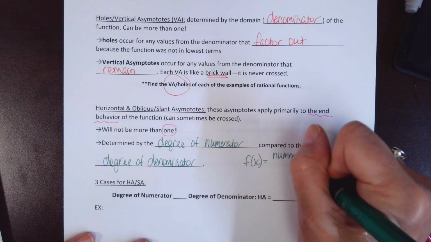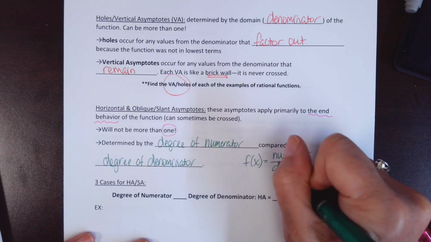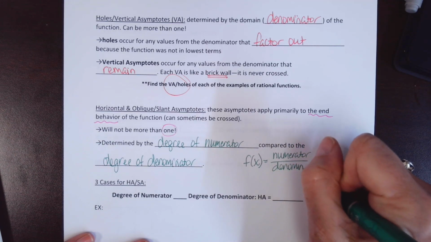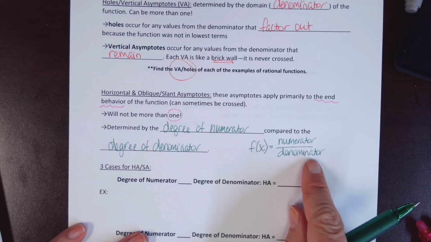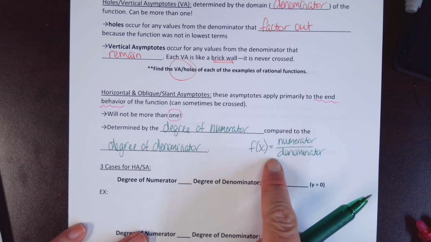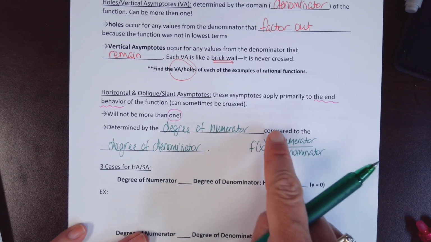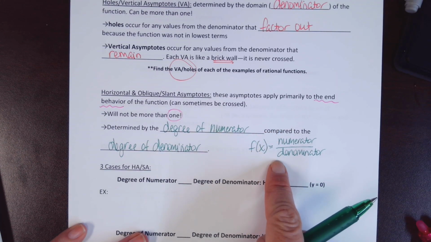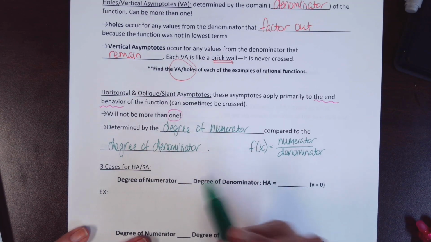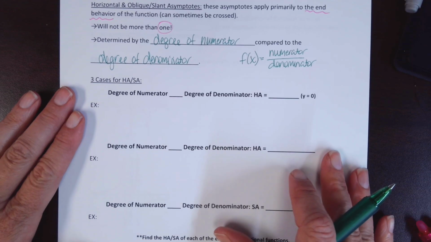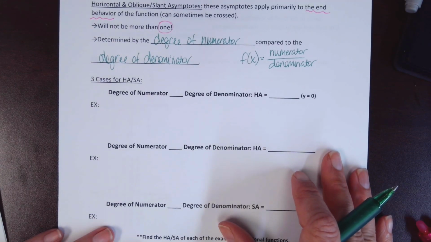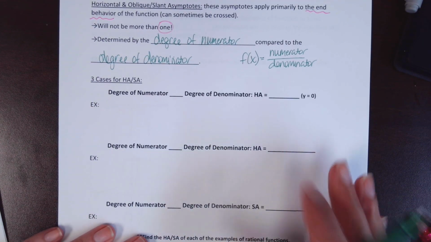Okay, numerator is the top number in a fraction, denominator is the bottom number, or bottom expression. In this case, we're going to compare the degree to the degree. Now when I compare degree to degree, there's only three ways those two things can compare out. Either they're less than, equal to, or greater than each other. And that's the three cases for horizontal and slant asymptotes.